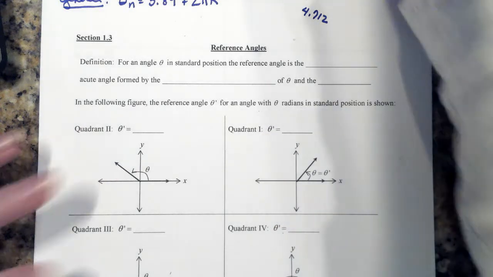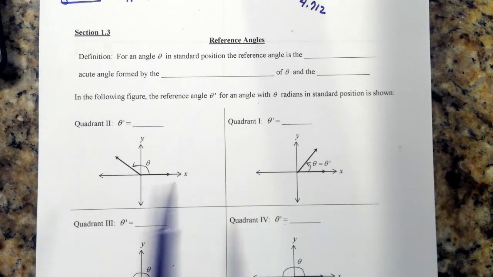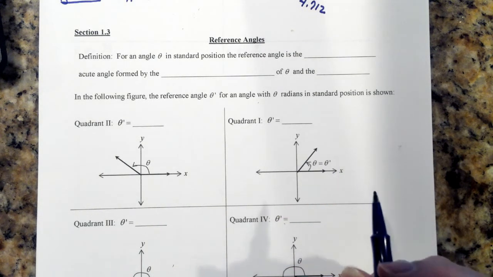So in the next section, 1.3, we're going to talk about reference angles. In the last section, we talked about a coterminal angle. Now we have another type of angle in relationship to an angle measure, and that's called reference angles.